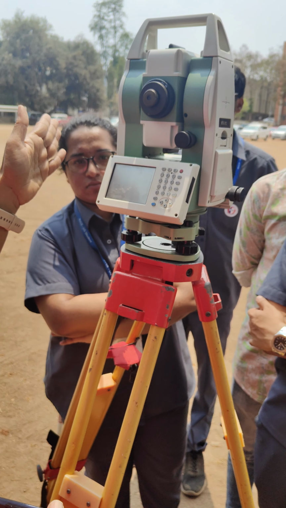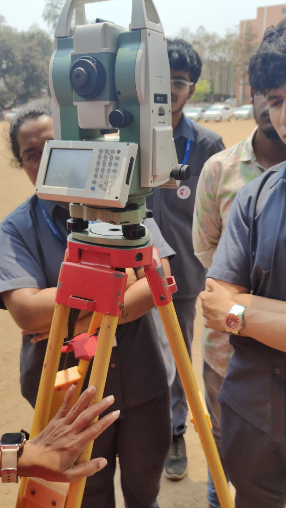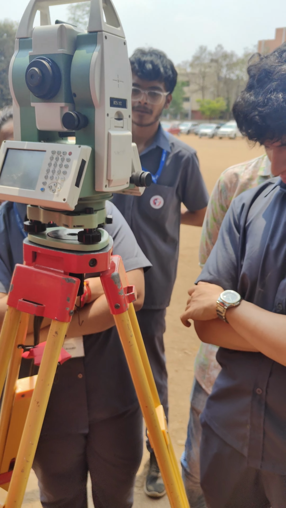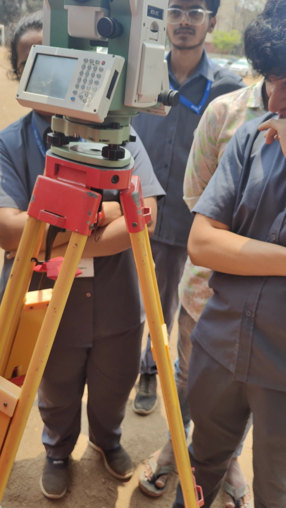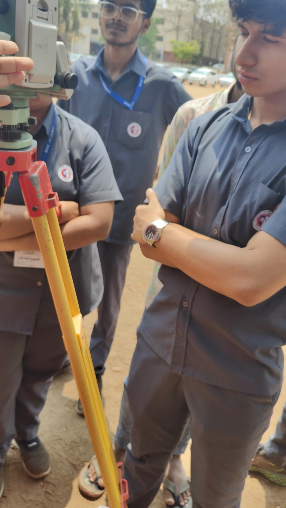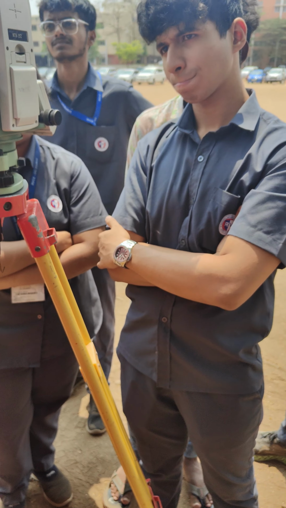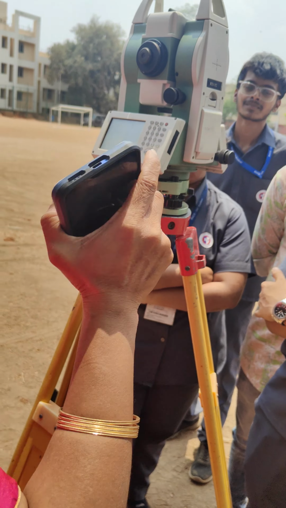So when you focus at one point and say measure, it will first give you the horizontal distance from the instrument station to that particular point where you are focused. Then for the second point, if your mode is ABAC, when you focus towards the next point and say measure, again it will give the distance from the instrument to that point, AB and then AC. Always from A it will give the distance.